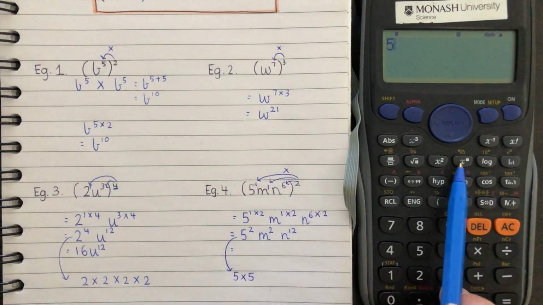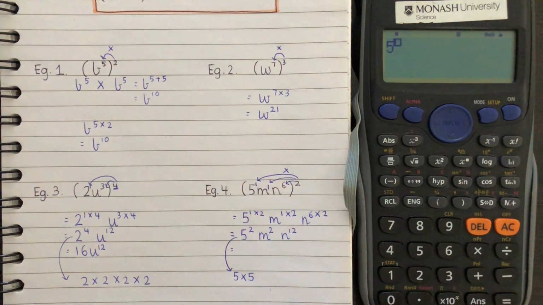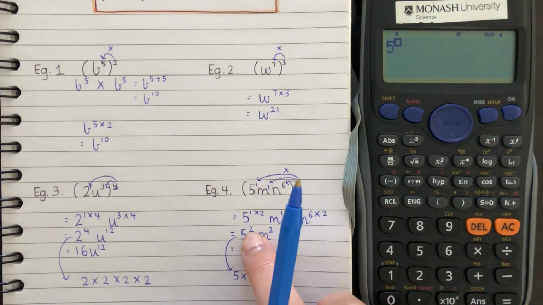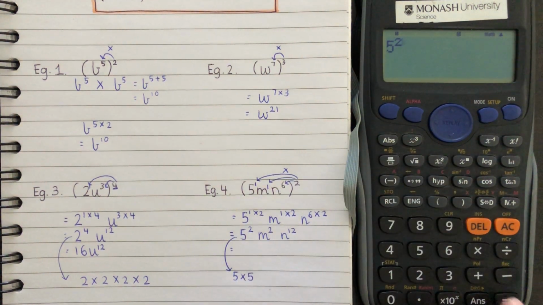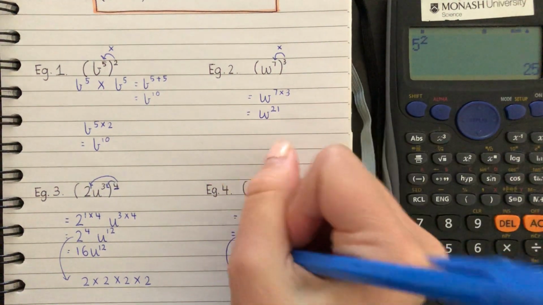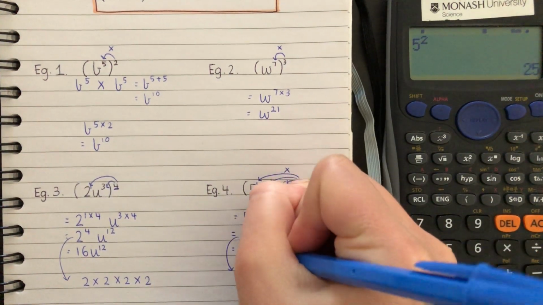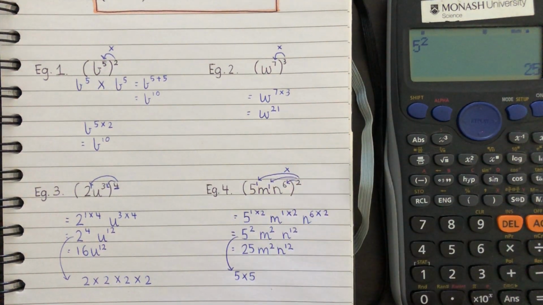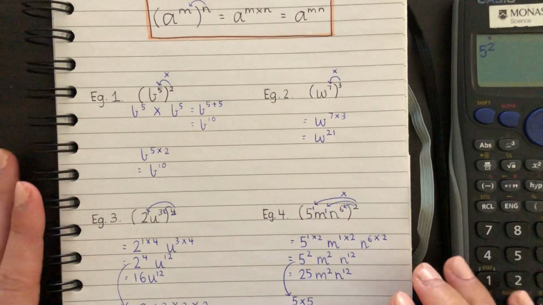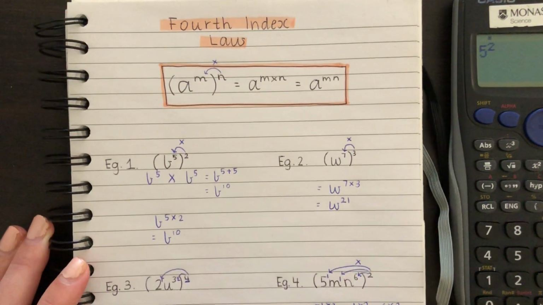And then on my calculator, it's the X with the white box. And in there, I'm going to put 2. So you can see that it looks exactly the same. Equals, and that's 25. So my answer will be 25 M2 N 12.